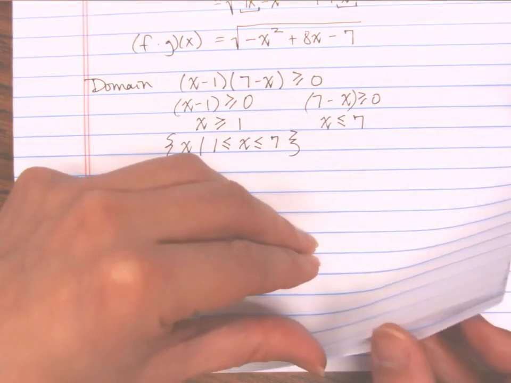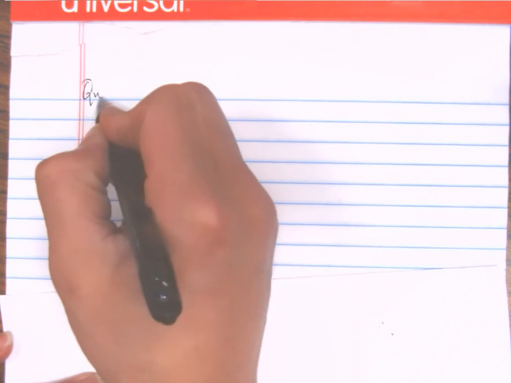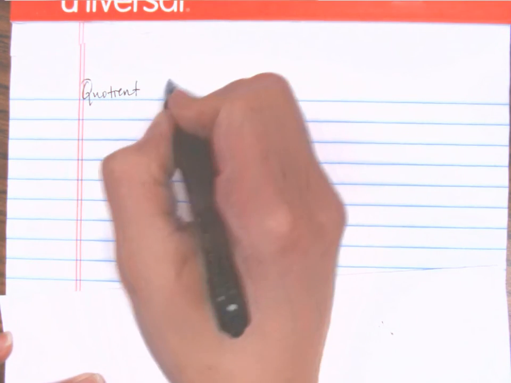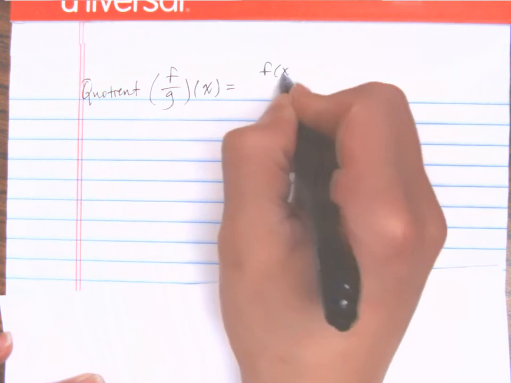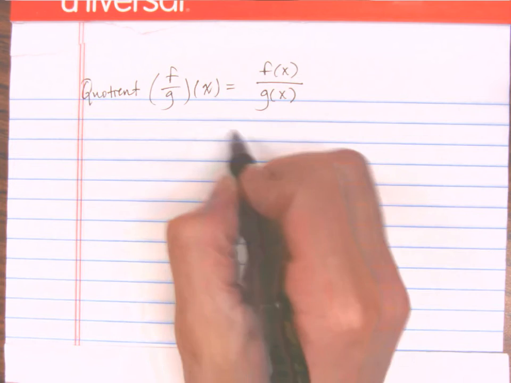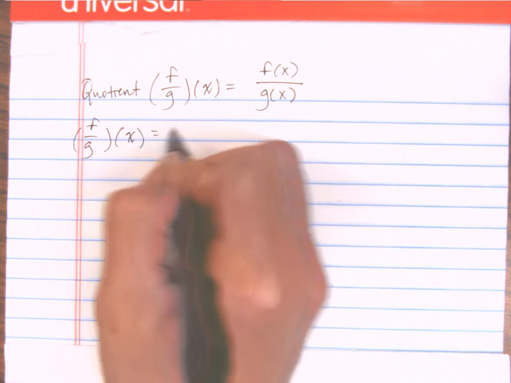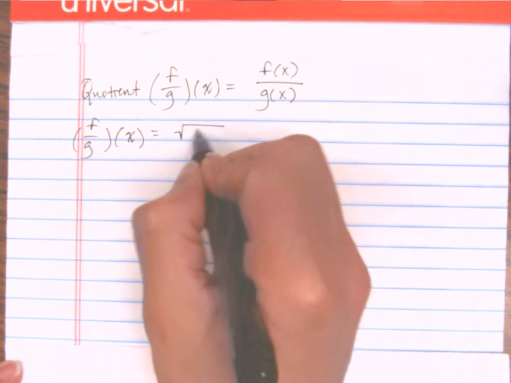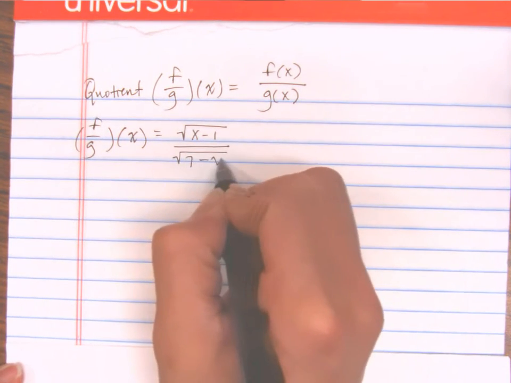Let's do one more. We have to find the quotient still. I'm going to use a fresh sheet of paper because it gets long. So we want to find the quotient. So that was f divided by g of x, and that's equal to f of x divided by g of x. Okay. So f of x is equal to the square root of x minus 1, and g of x is equal to the square root of 7 minus x.